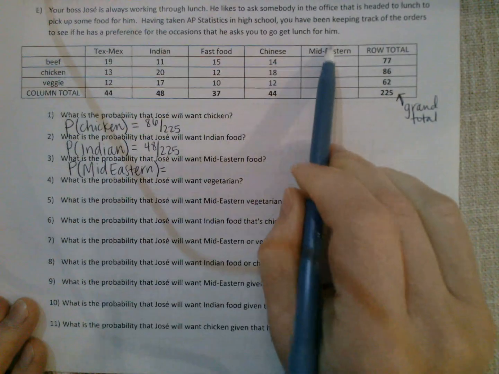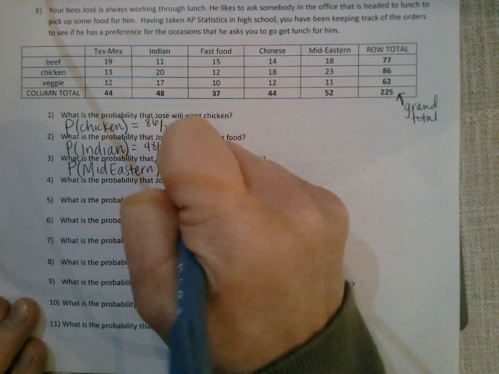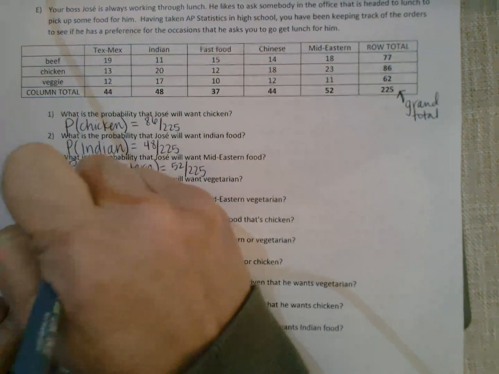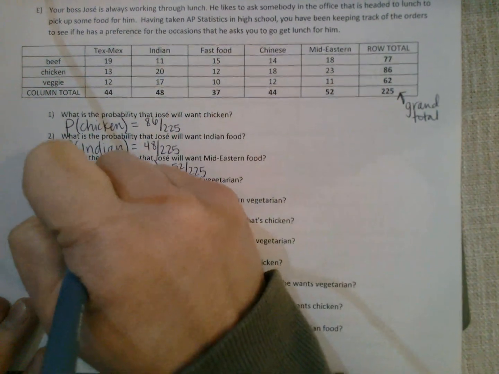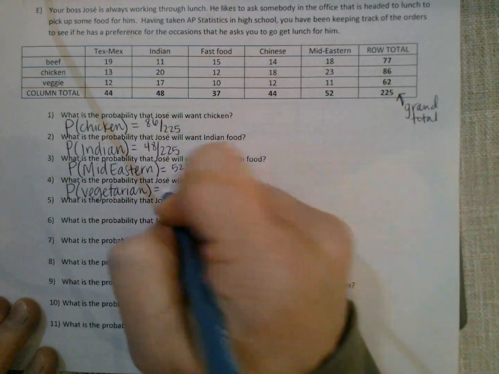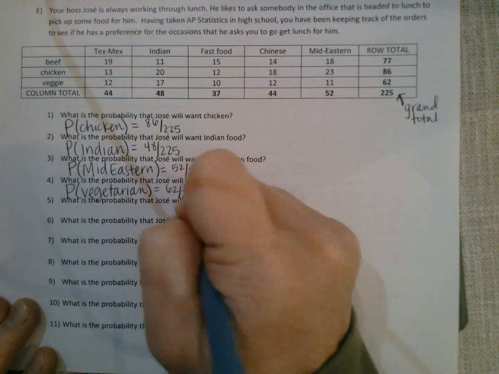I'm going to find Mideastern. The probability here is 52 out of 225. And the last one that's like this, number 4, the probability he will want vegetarian food. Probability of vegetarian is the veggie row total, 62 out of 225.